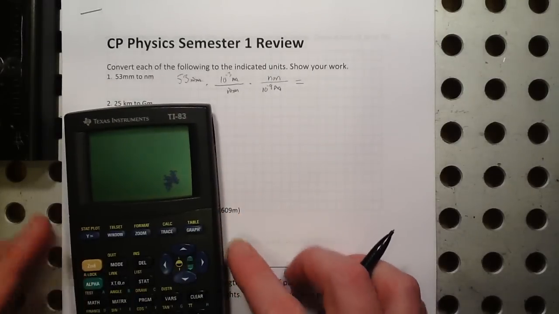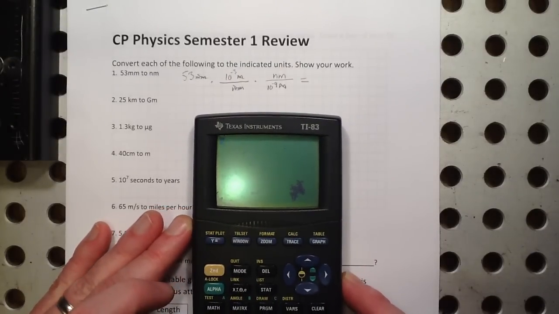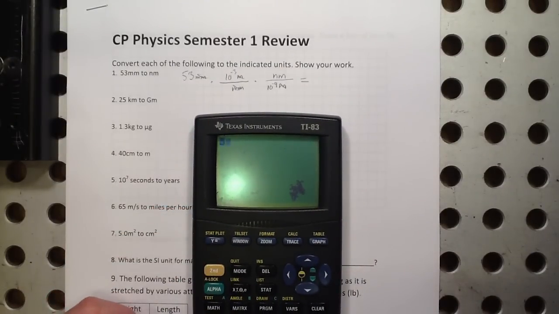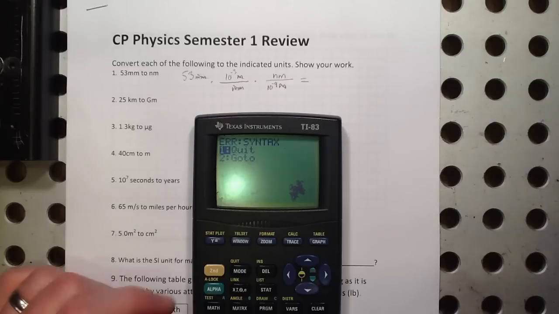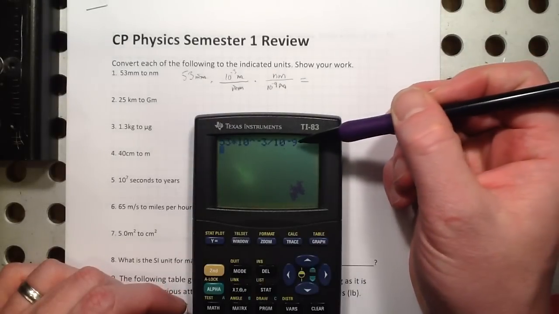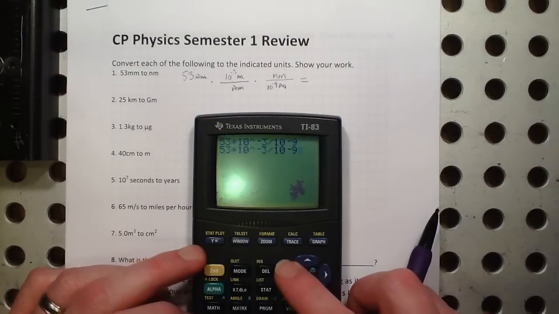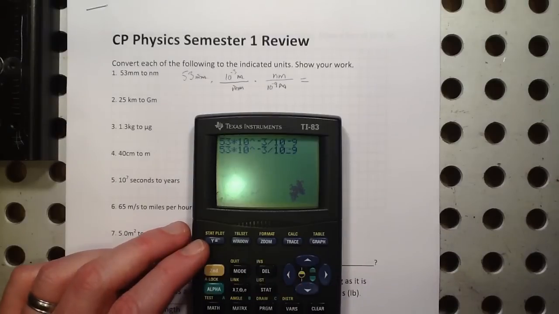So I'll enter that in my calculator. Let's see if I can get you to see that. That looks good. So that's 53 times 10 to the negative 3 divided by 10 to the negative 9. Oops, it looks like I messed up the syntax there. So let's see, what did I do? Oh, I forgot the parentheses. Let's try that again. 10 to the negative 9, that looks better.